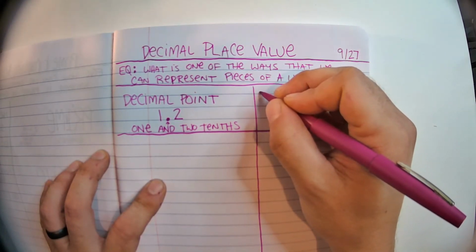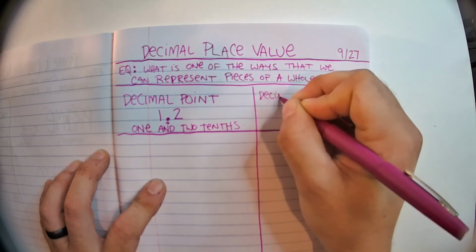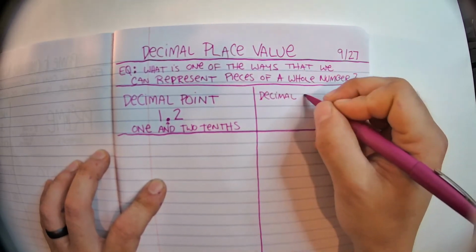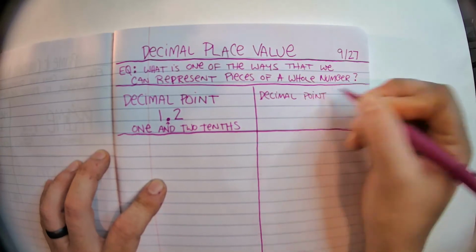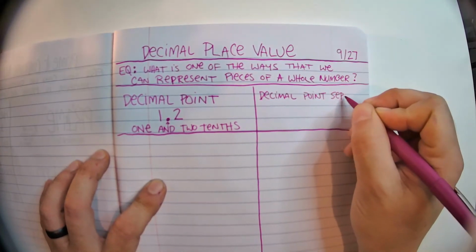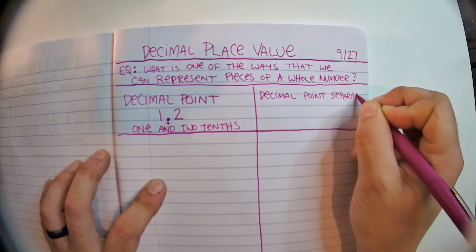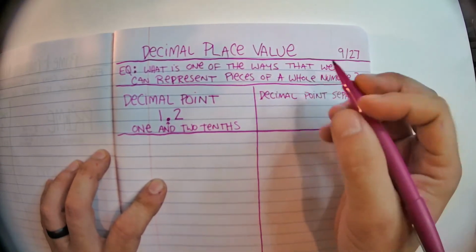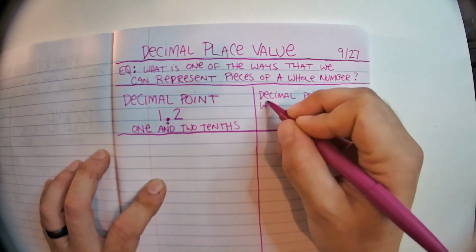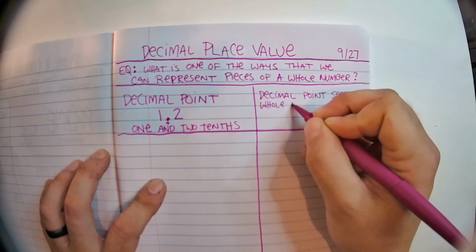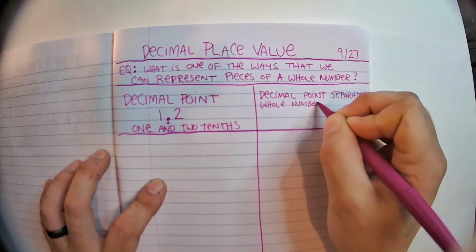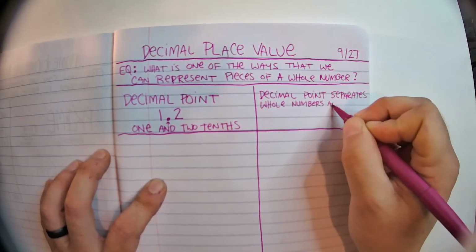First things first, the decimal point separates whole numbers and decimals.